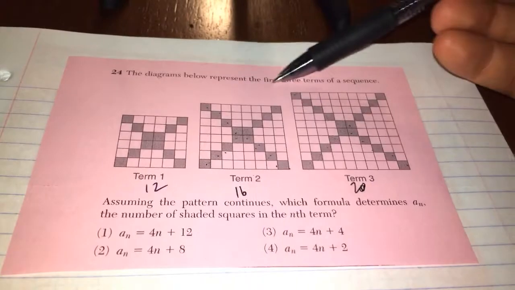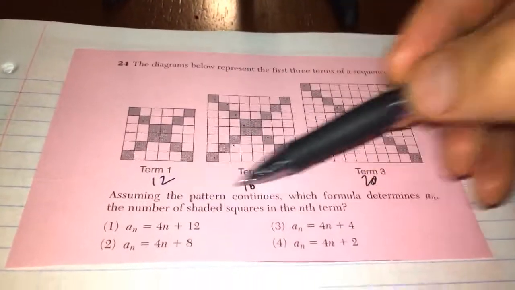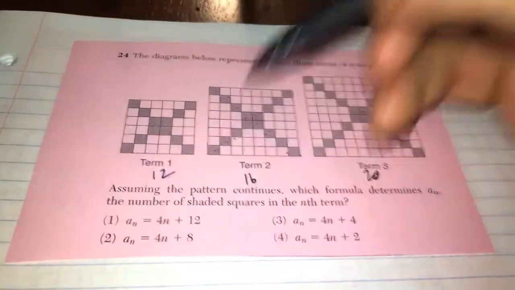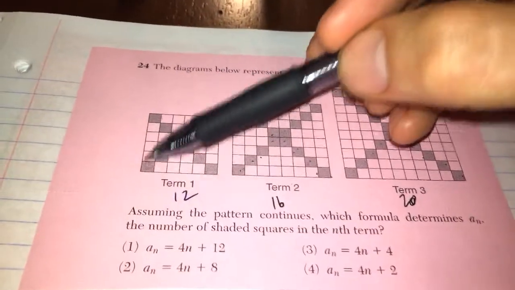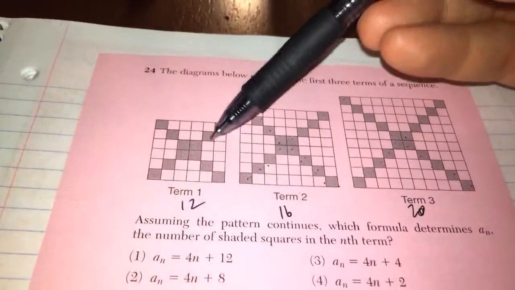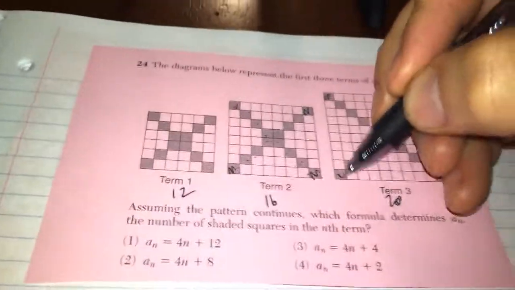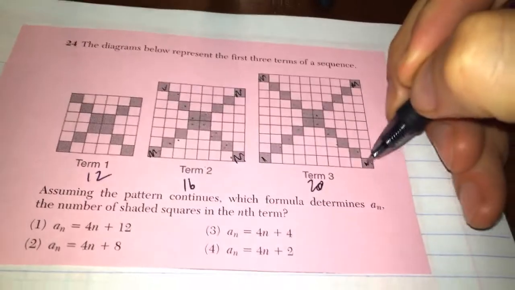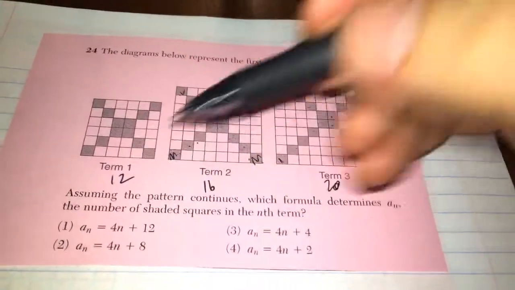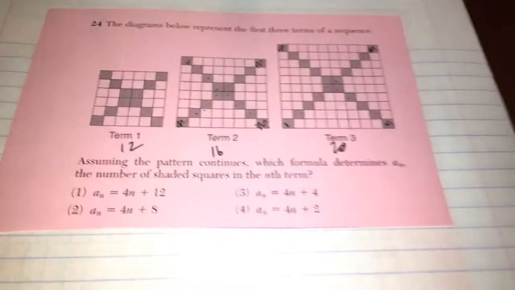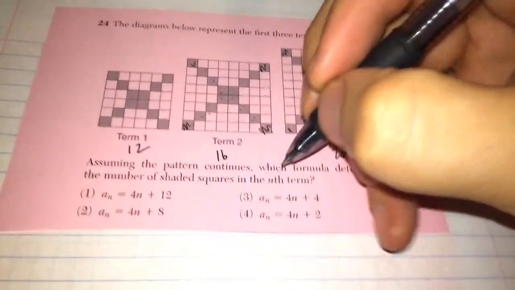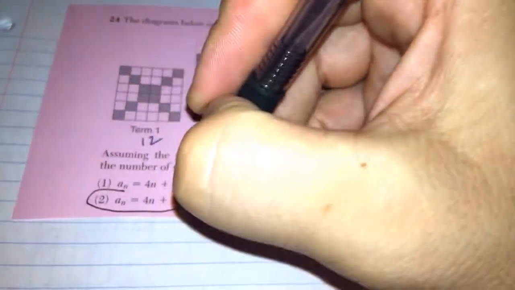The diagram below represents the first 3 terms of a sequence. Which formula describes the number of shaded squares? In this case, notice how there are 1, 2, 3, 4, 5, 6, 7, 8, 9, 10, 11, 12. There are 16. Notice how they're just adding these corner ones. So I'm basically just adding 4 on every time. So if n is the number term, just to cut right to the chase, it's choice number 2.